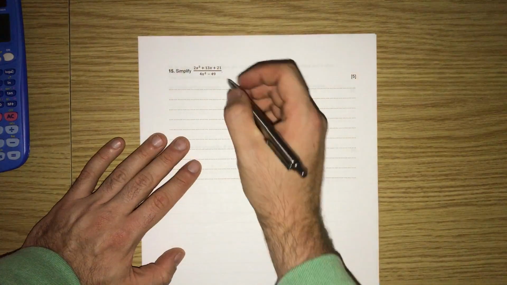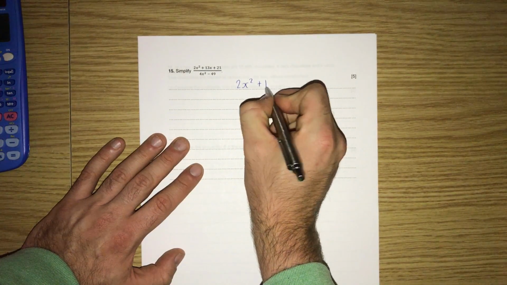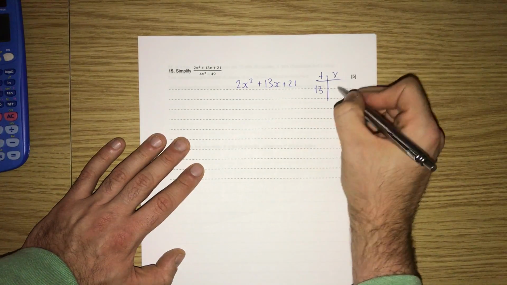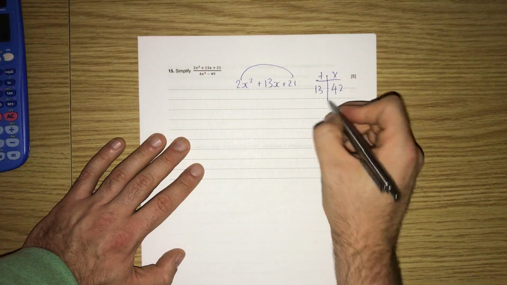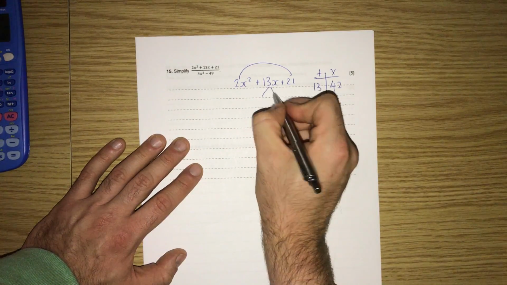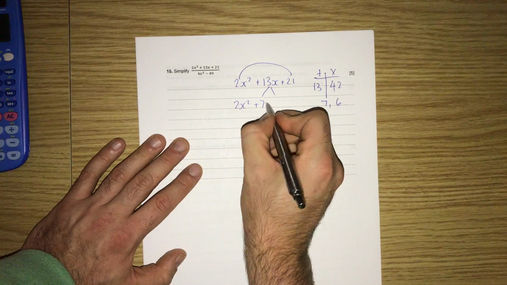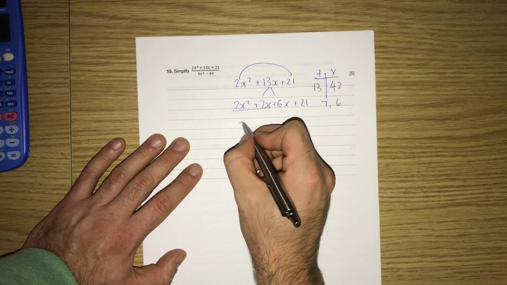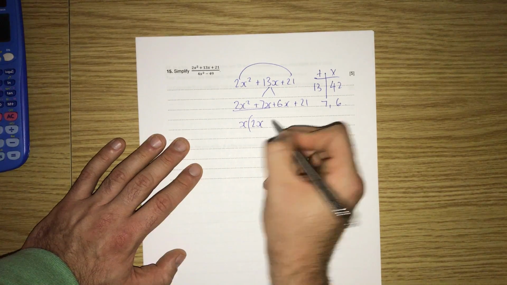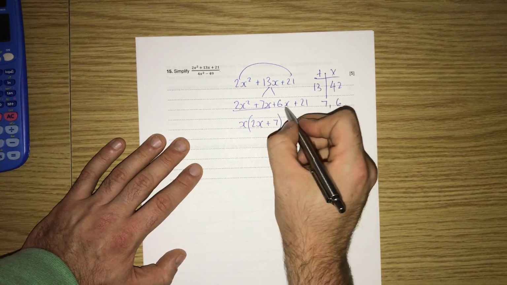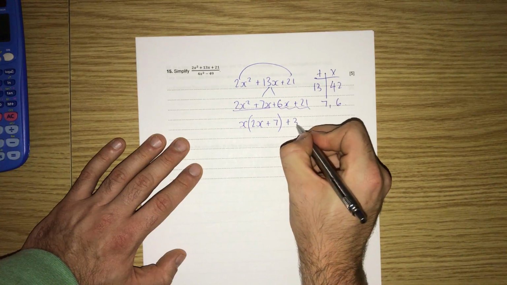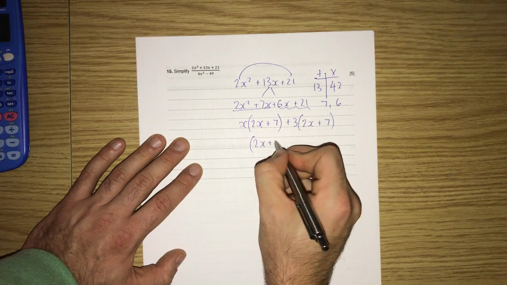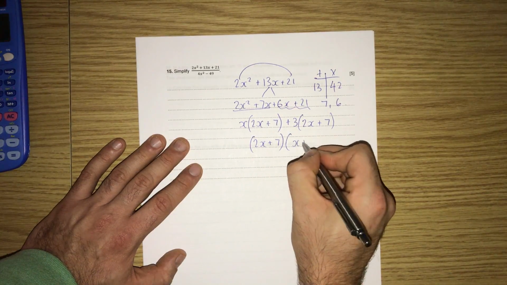Simplify, so we need to factorise both of these expressions. So the top one, 2x squared plus 13x plus 21. Factorise that, we need two numbers that add to make 13 and times to make 42 by multiplying these together, and the numbers are going to be 7 and 6. So we split the 13x up into 2x squared plus 7x plus 6x plus 21. We factorise the first two bits, so all we have there common is an x, so it's going to be x(2x plus 7). In here we have a 3 common, so it's going to be 3(2x plus 7) again, which gives us the two brackets, 2x plus 7 and x plus 3.